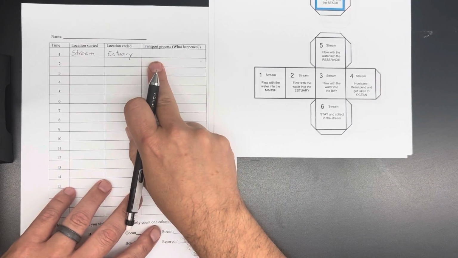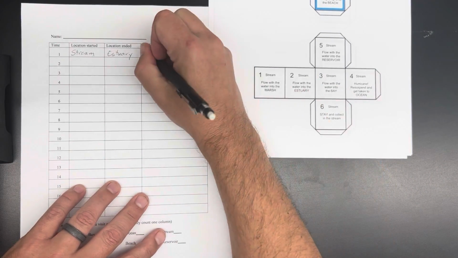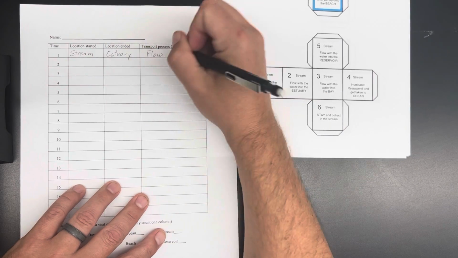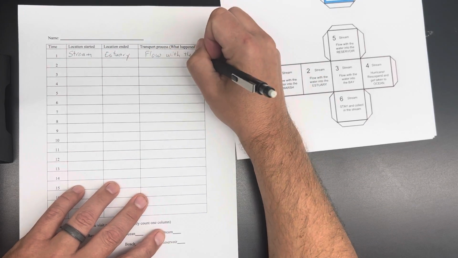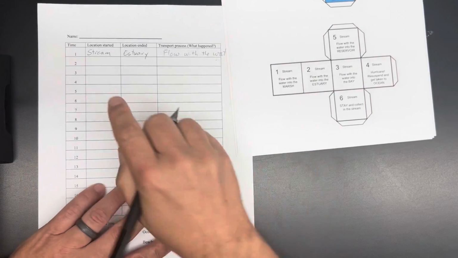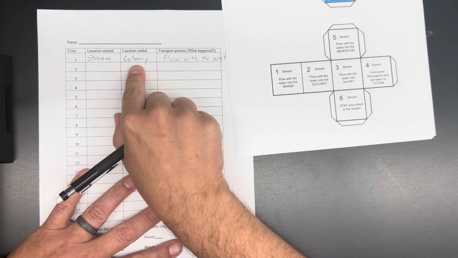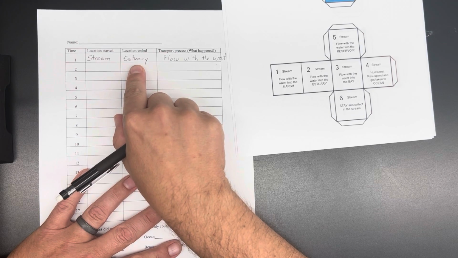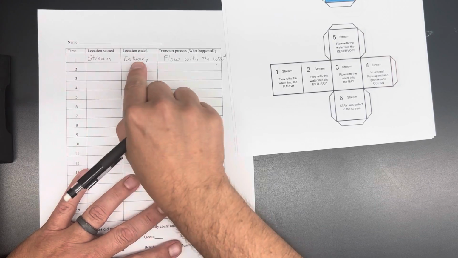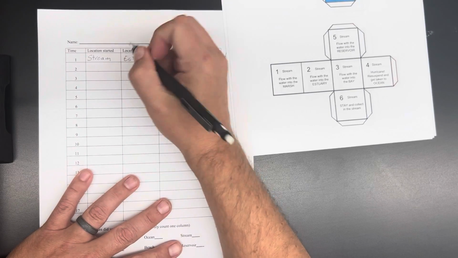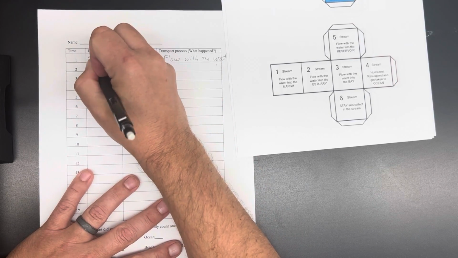And the transport process will say flow with the water, because that piece of sand went from the stream, down the stream, into the estuary, just flowing with the raw water that made up the stream. And now the next location is going to be the one that we ended at. So I ended with the estuary, so now that's where I'm starting the next time.